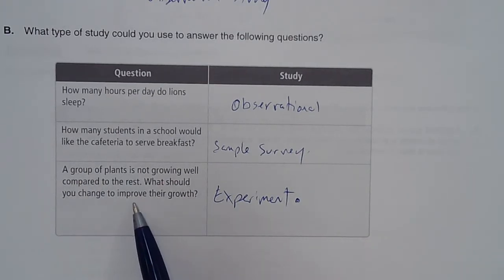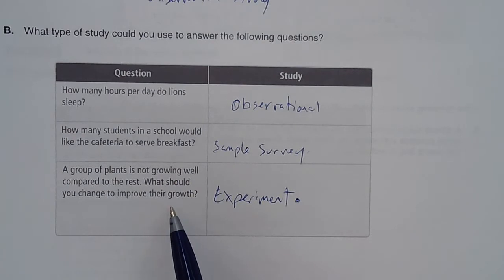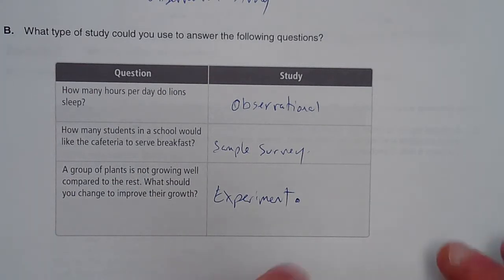This one, a group of plants is not growing well compared to the rest. What should you change to improve their growth? This is going to be an experiment. You're going to do something to them and then compare it to the rest of the plants, the control group. So again, not super complicated, but just a lot more terms. You're getting more terms every day. You want to kind of keep all these straight.